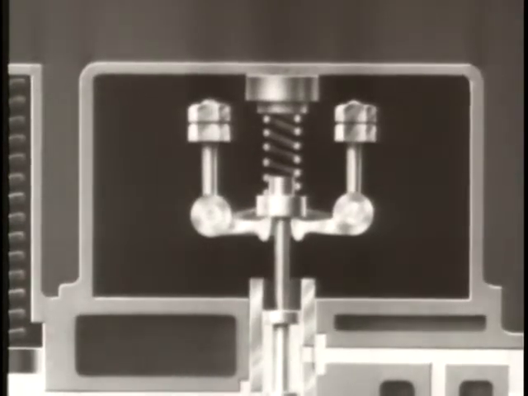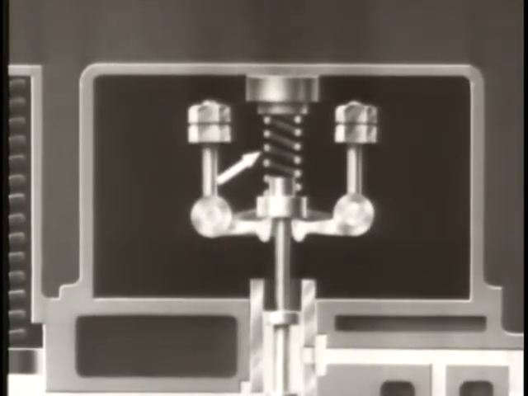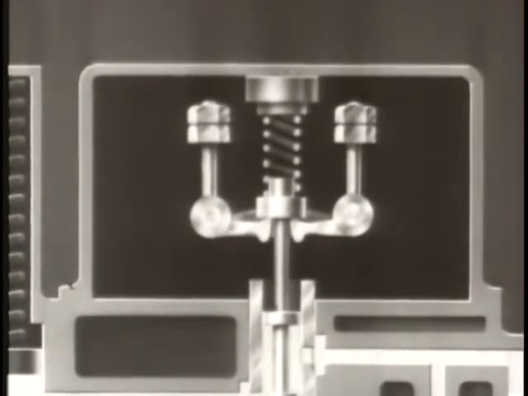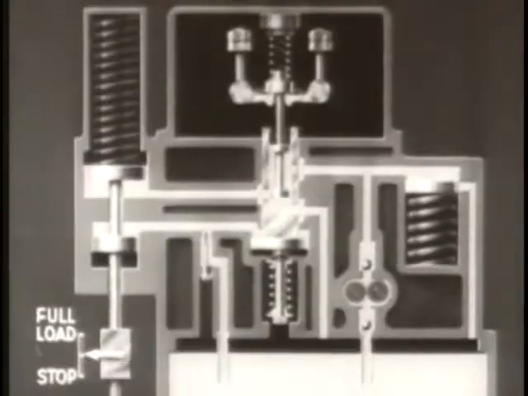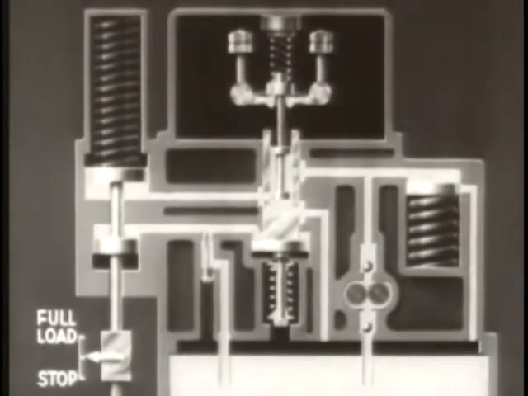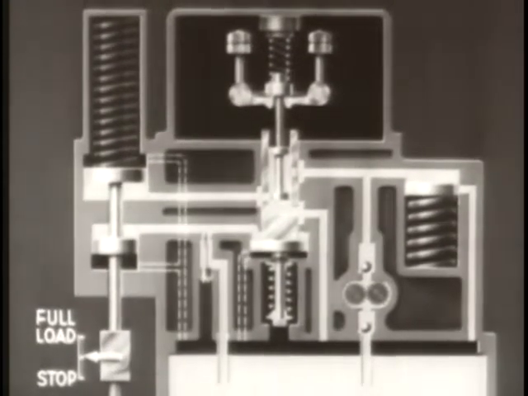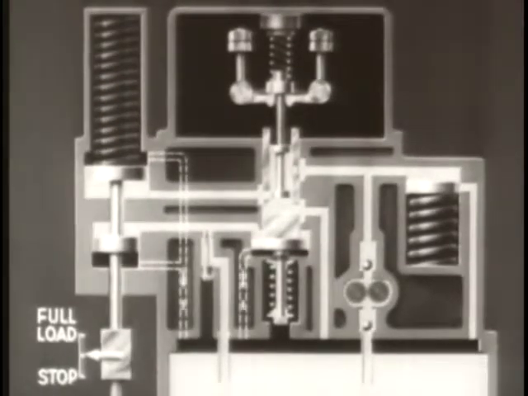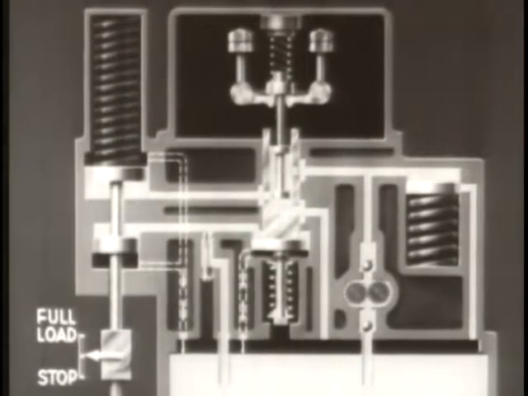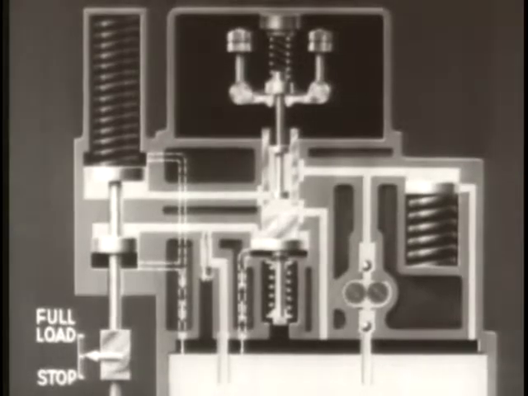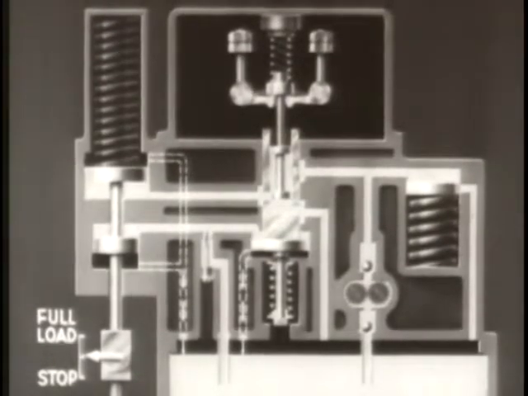The governed speed of the engine is set by changing the tension of the speed adjusting spring. The pressure of this spring determines the engine speed necessary for the flyweights to maintain their central position. Oil, allowed to leak past the various plungers for lubrication purposes, is drained into the governor oil sump. These are the basic elements of this type of regulating governor.